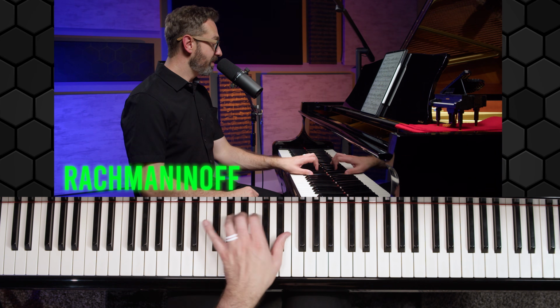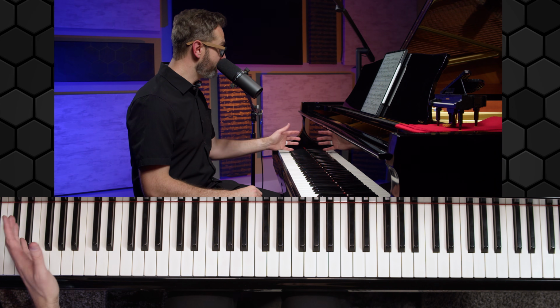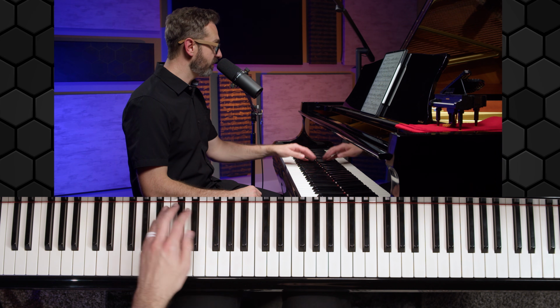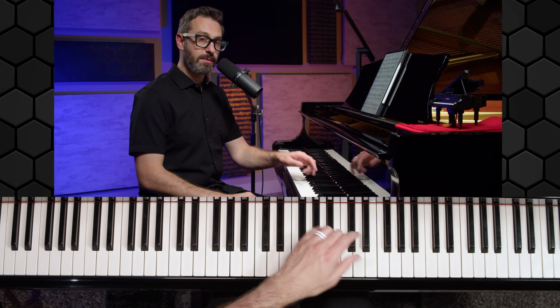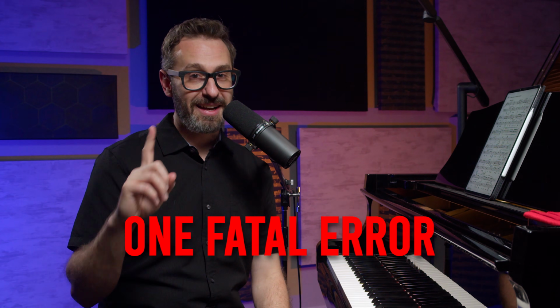where again, we begin with an octave, but then we have a leap where the fifth finger moves more than an octave away from where it was, right? And it could be even in something like stride piano patterns in jazz. Now, in each of these cases, I see students often make one fatal error, and ironically, I call it being a good student. Here's the error.